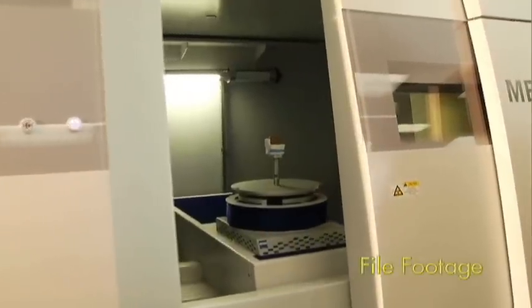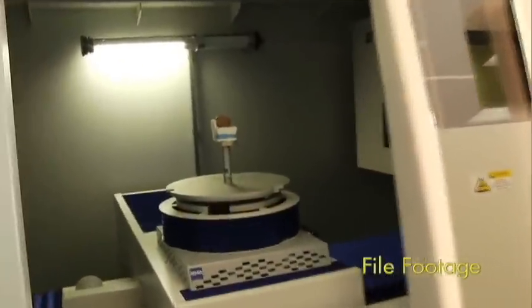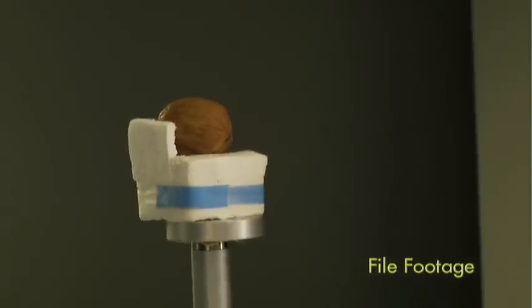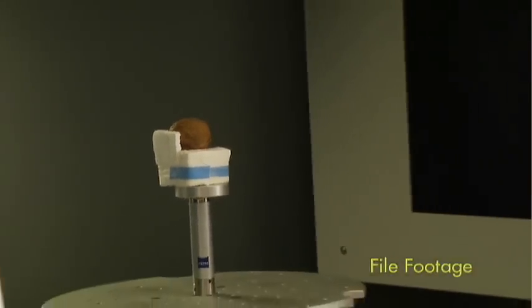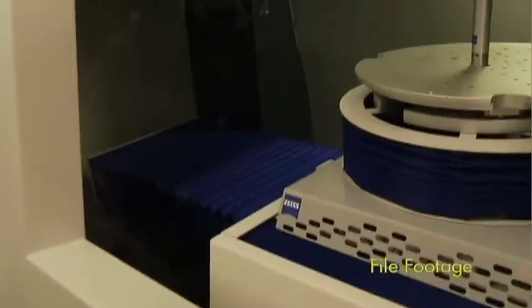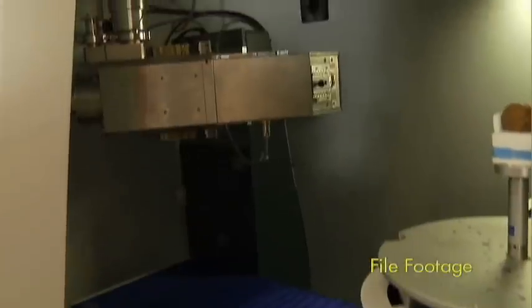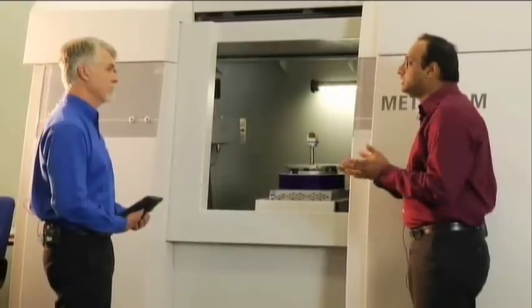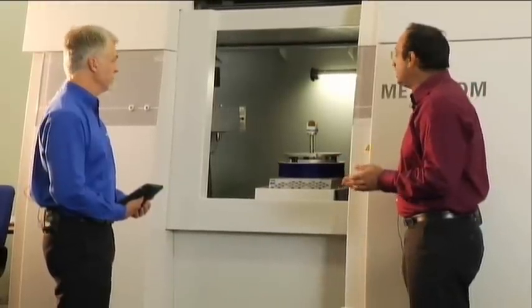Okay. So let's take a peek inside. The basic architecture of the CT system is you have an X-ray system, you have a rotary table, and you have a detector. So the X-rays come out of this side of the machine and go across through the part into the detector on that side. That's correct. The X-rays come out in the shape of a cone beam, and you basically put the part as close to the apex of the cone as possible to get the maximum magnification.